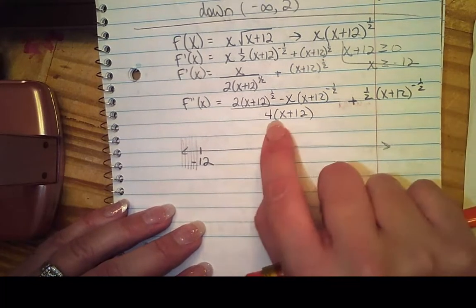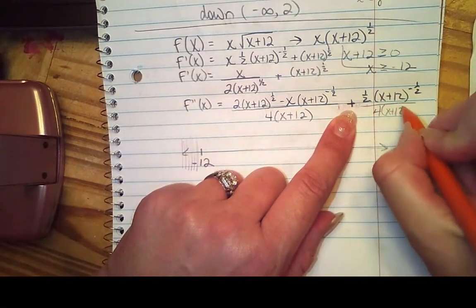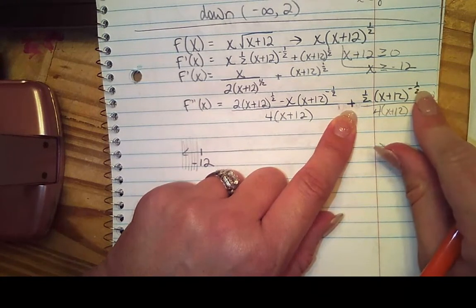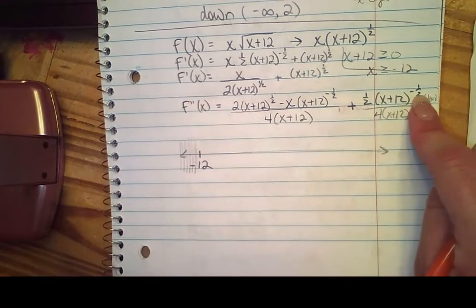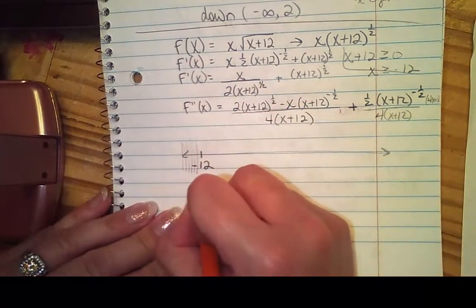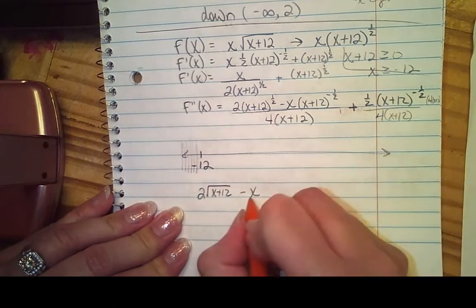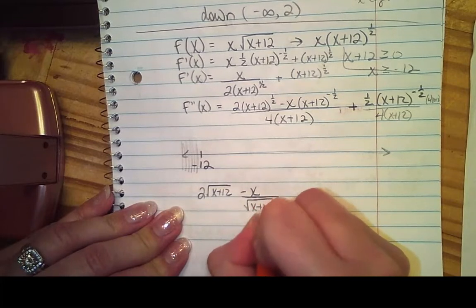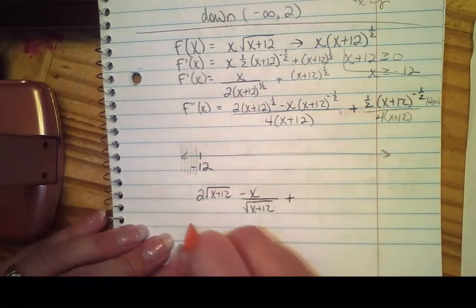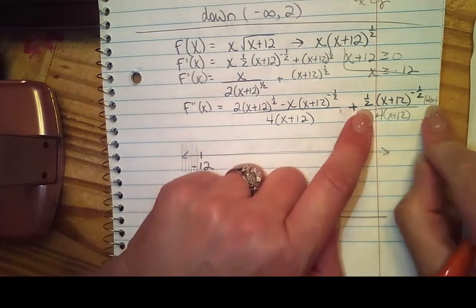So this denominator is a 4 times x plus 12. So if I multiply top and bottom of this one times 4 times x plus 12, that's what you're doing, top and bottom is 4 times x plus 12. That way I can write this thing as one big fat fraction and just deal with the numerator. All right, so that's going to give me a 2 times the square root of x plus 12 minus x over the square root of x plus 12 plus, and now I have this thing multiplied, because remember this entire thing is going to be over 4 times x plus 12.